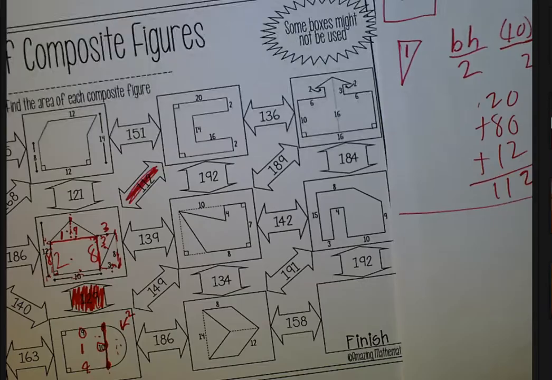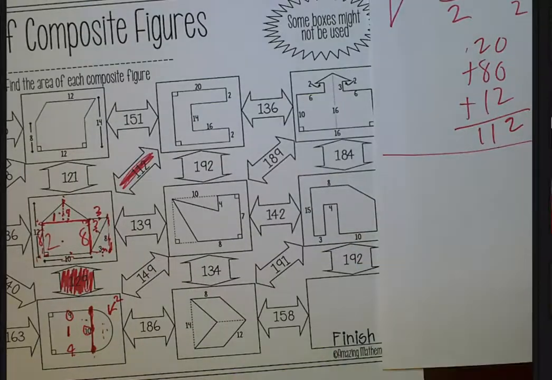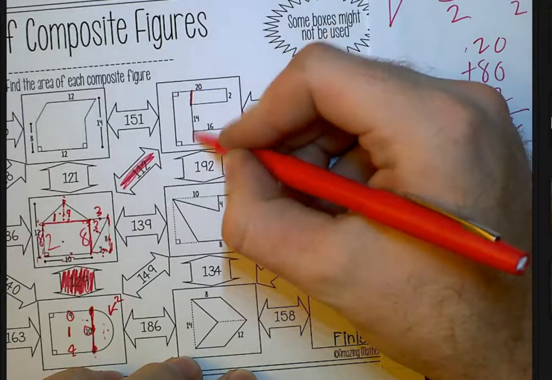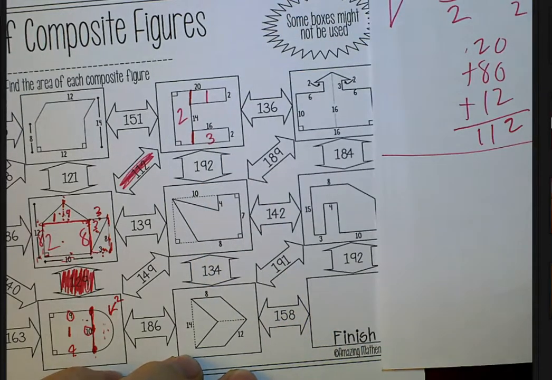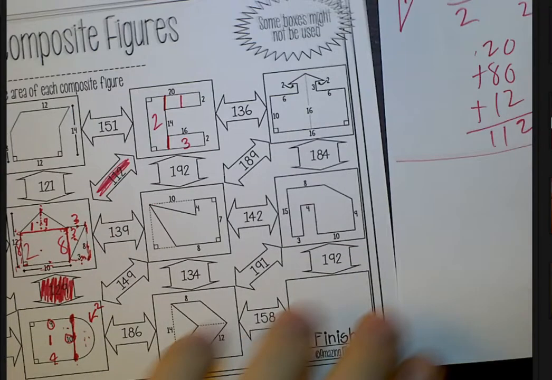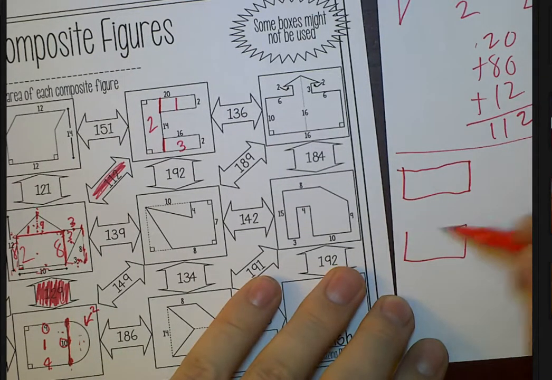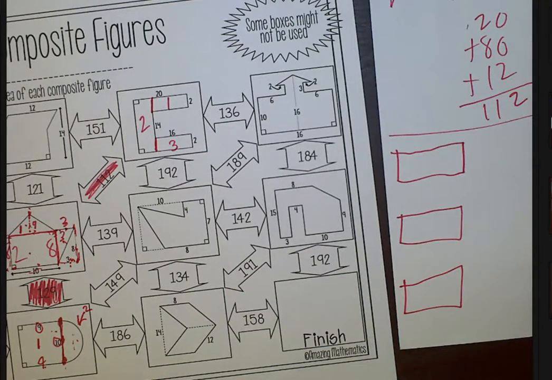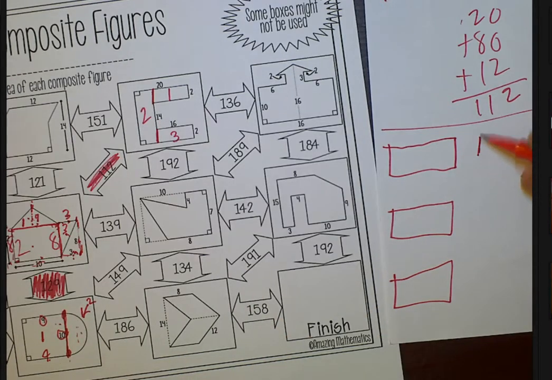Okay, so let's see. It looks like we got a C. So this one's pretty easy. I can just make 3 rectangles. Go from here to here, and then from here to here. So you've got 1, 2, 3 rectangles. Should be pretty easy to find. So I'm going to draw my 3 shapes. And then the formula to find area: base times height for all of these.